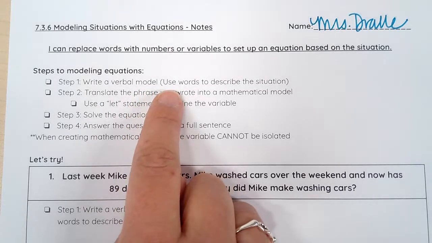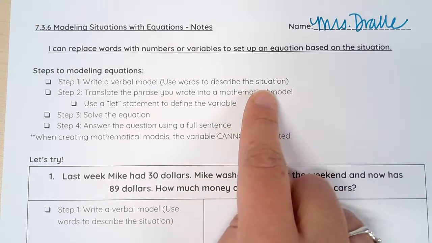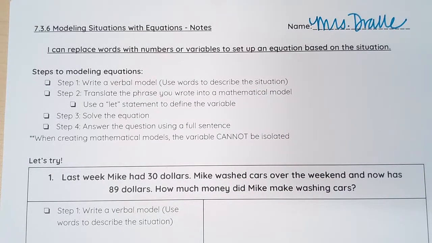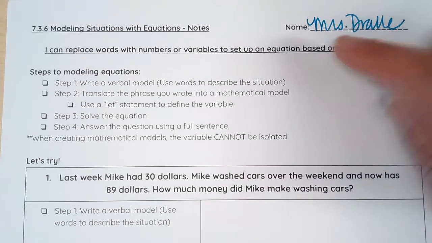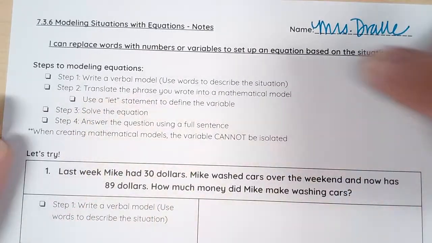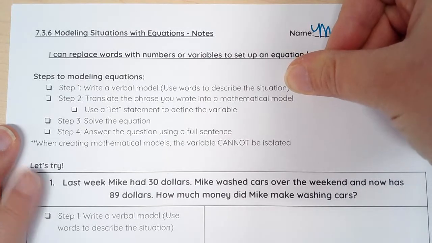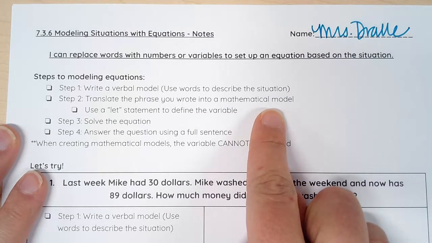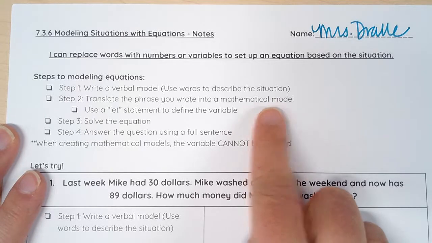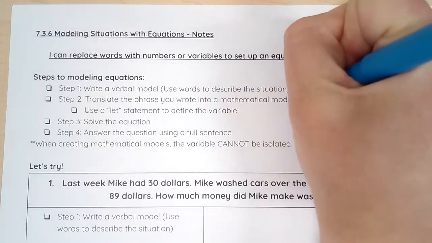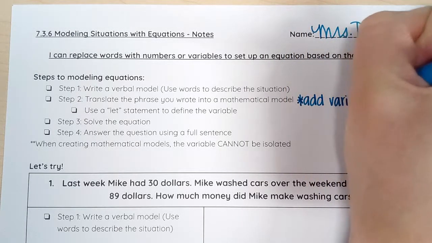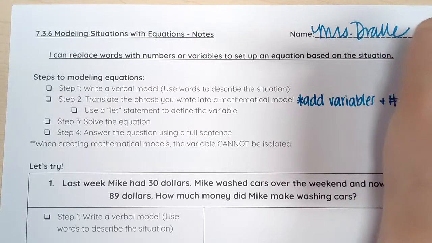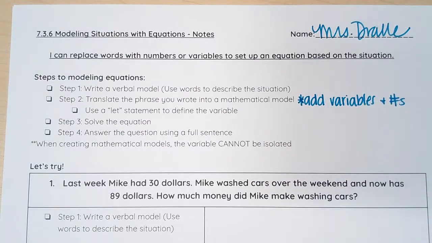So we're going to just break apart the story problem using words to describe the situation. In this step, we will determine what operations we use, but we will stay away from using any numbers yet. In step 2, we will translate our words from step 1 into our mathematical model. So here's where we add in the numbers as well as variables.